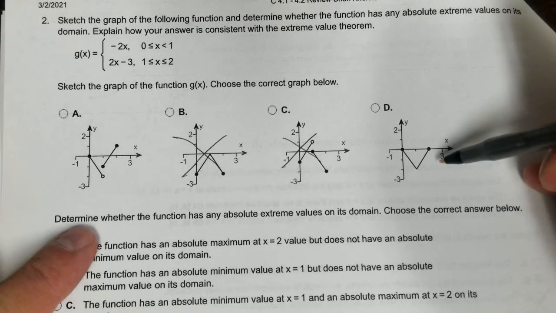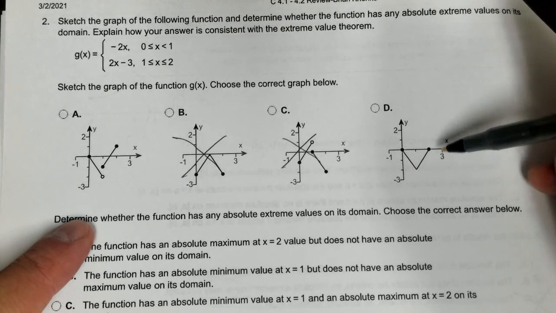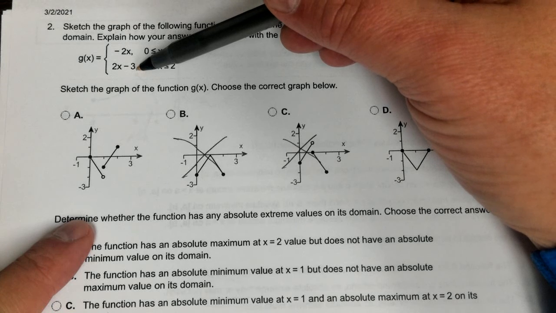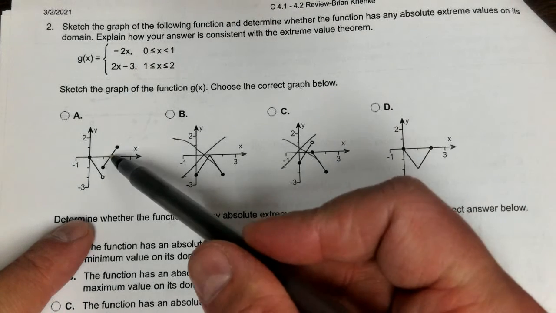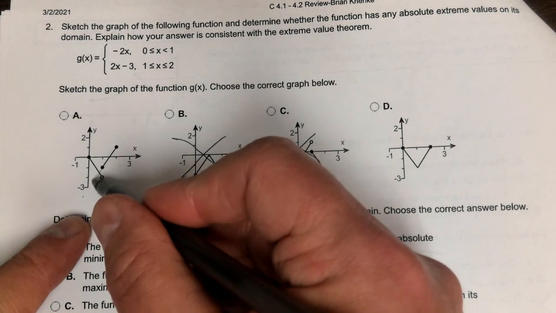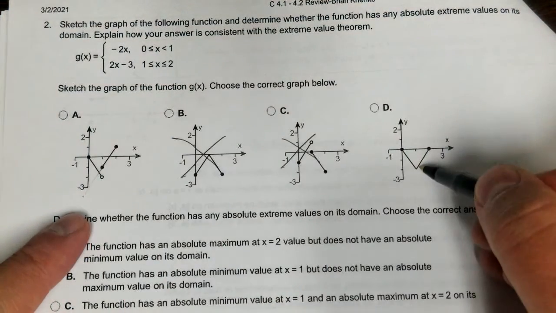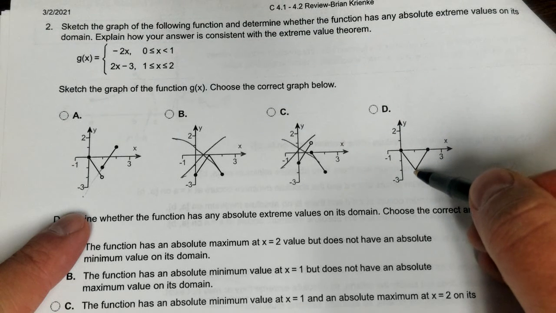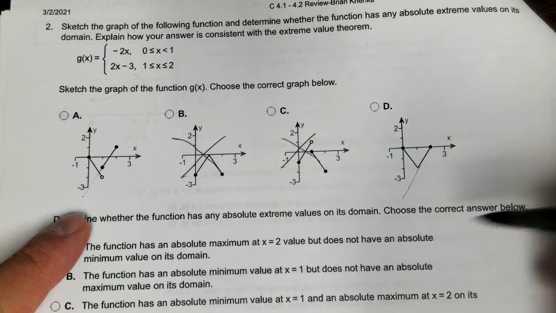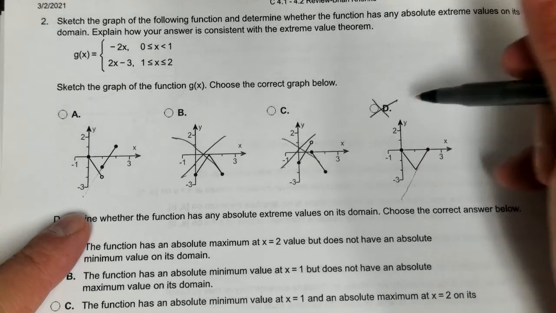So at this point it's either A or D, and then the next part says 2x minus 3. If this continued, that would make sense, and if this one continued, it'd be past that. So it's not going to be that one.